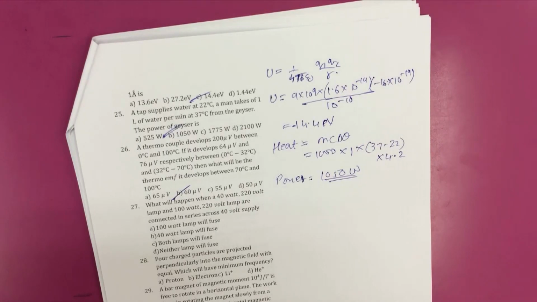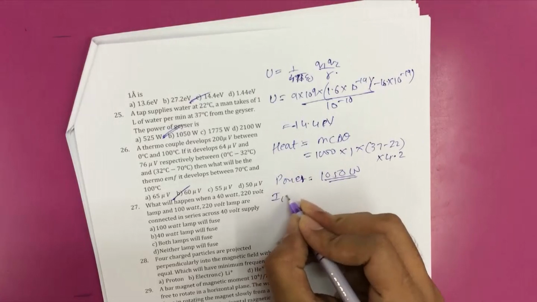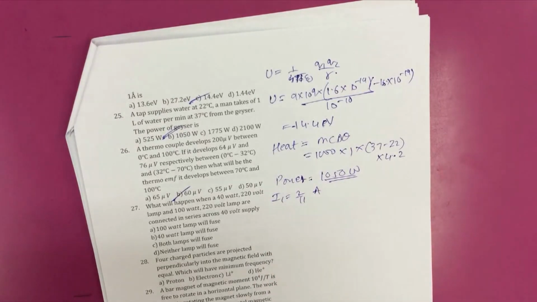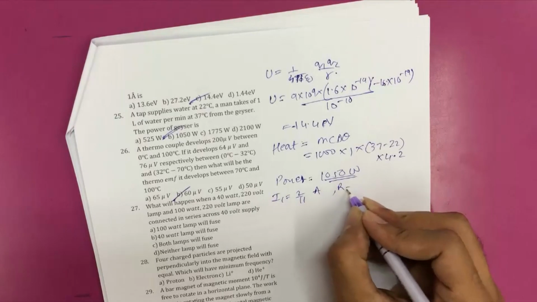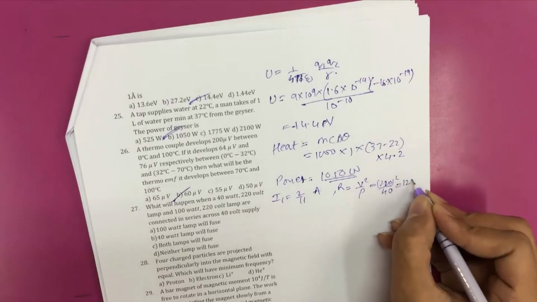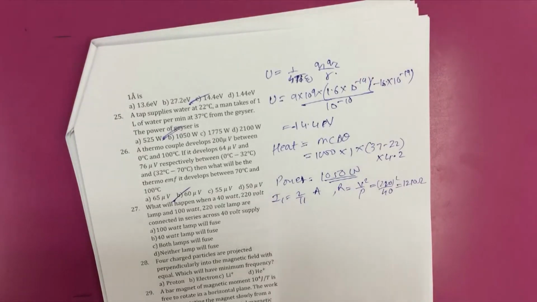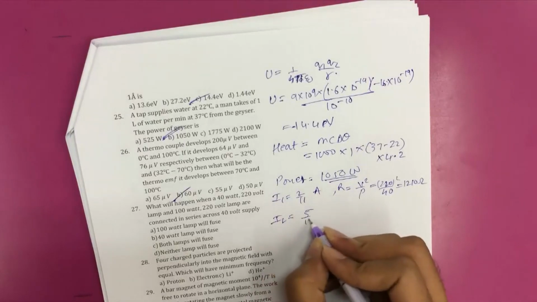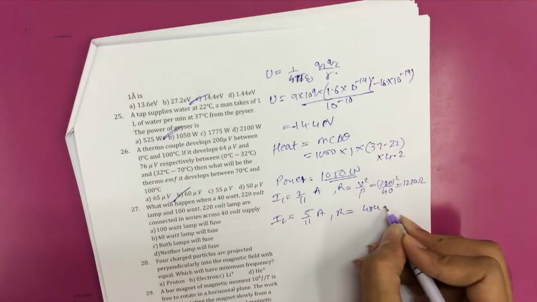Question 27. What will happen when a 40 watt 220 volt lamp and a 100 watt 220 volt lamp are connected in series across a 40 volt supply? Now, the bulb ratings are given. Current rating for the first bulb would be 40 by 220, that is 2 by 11 amperes. Resistance would be V square by P, that is 220 square divided by 40, that is 1210 ohm. For bulb 2, we'll get I2 as 5 by 11 amperes and in the same way R as 484 ohm.